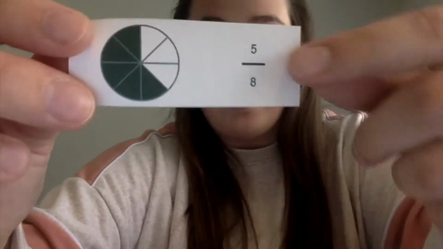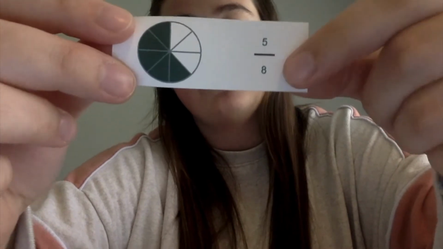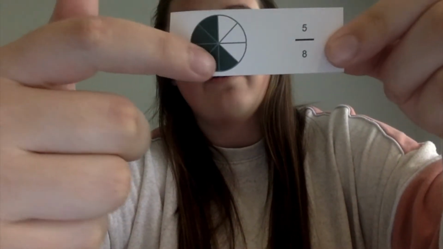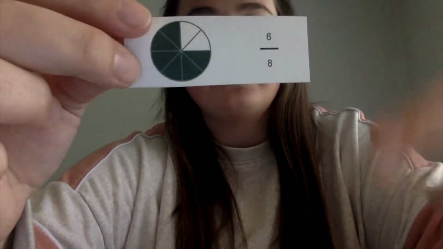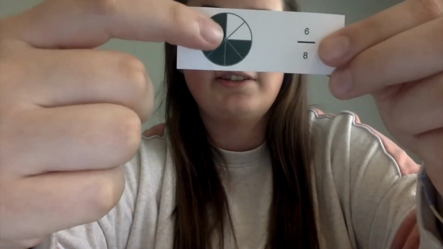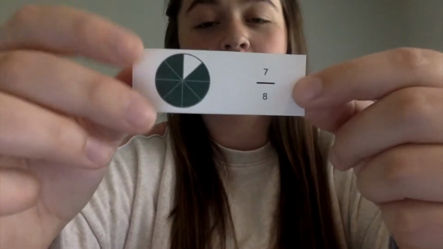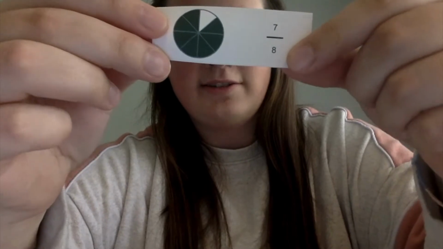Alright, and here's 5/8, and the numerator is 5 and the denominator is 8, and there's 5 filled in this circle. Okay, and now we have 6/8, and there's 6 filled in this circle. Okay, and we also have 7/8, and the 7 is the numerator and the 8 is the denominator, and there's 7 filled in. You can also have one that's fully filled in, but we just call that 1.